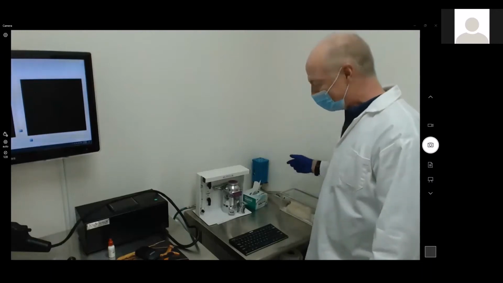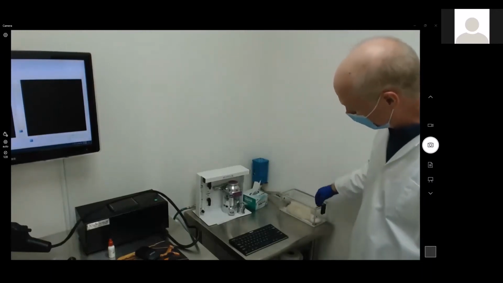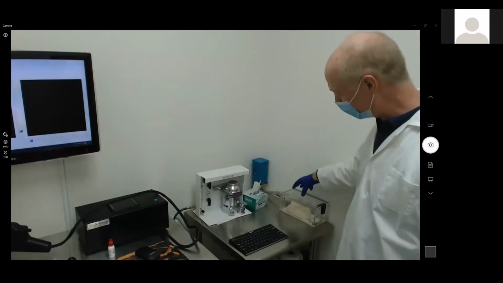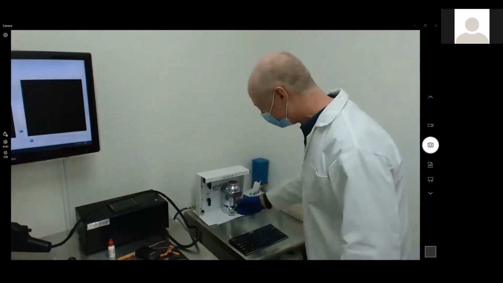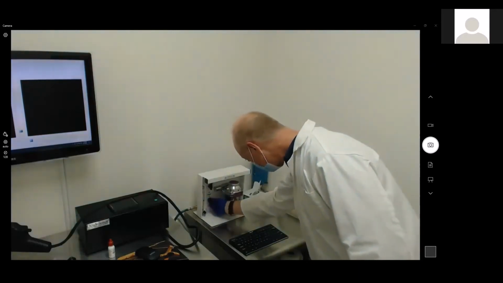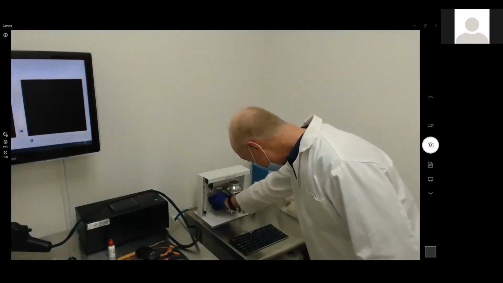So I'm going to move Fat Rat out of the induction chamber, which, as I showed with the mouse, is also of a size to do a rat. And then I'll make the switch over to her face mask.